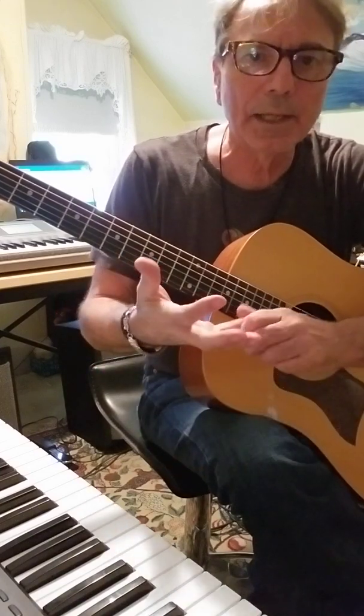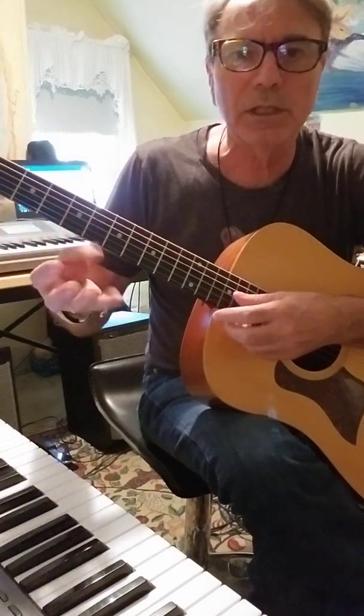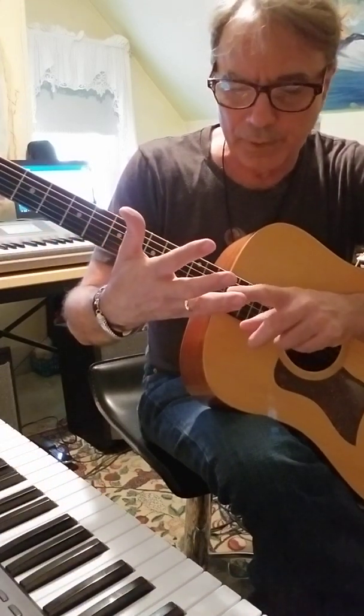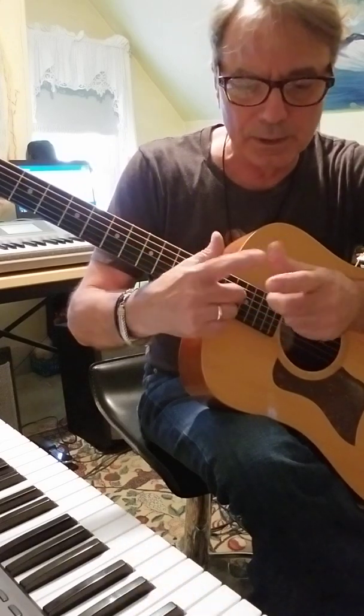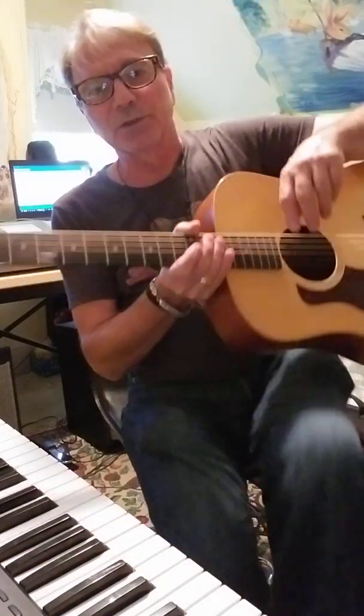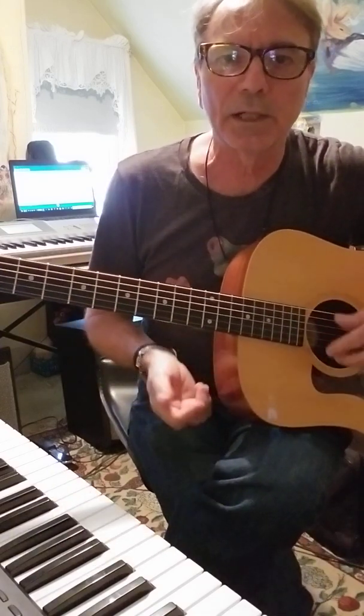Same with the 9, which can be the same as the 2, right? Because if I just did D, E, that's only 1, 2. But if I went D, E, F, G, A, B, C, D, E, it's a 9 as well. That's because the octave is the same thing as the beginning, right? 1 to 8 is an octave. D to D. At the 8th note, I end up at D again.